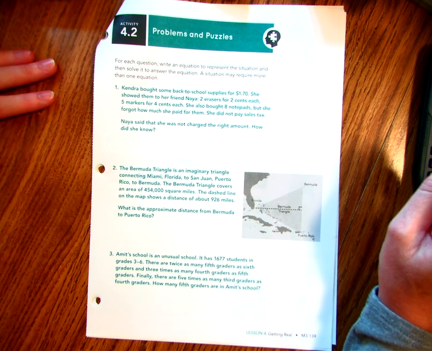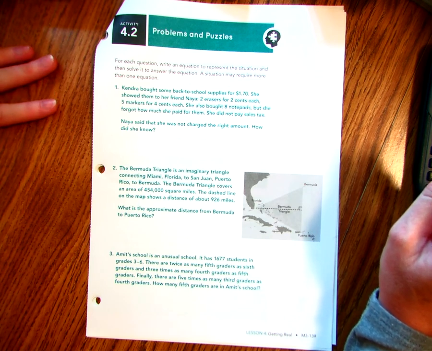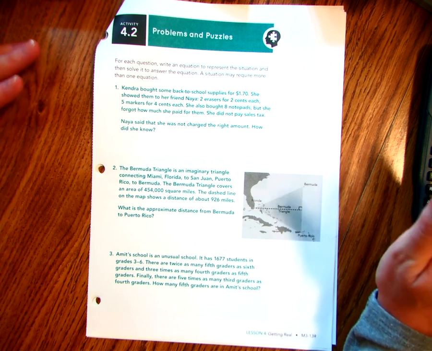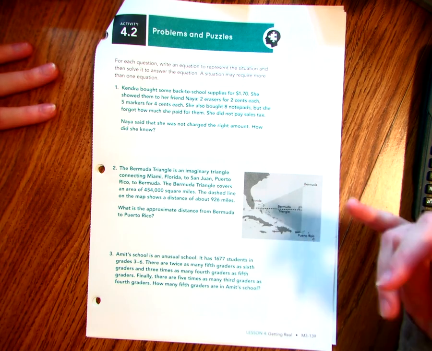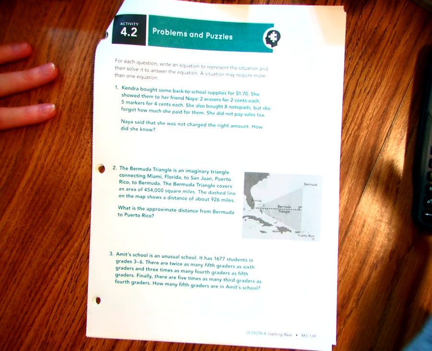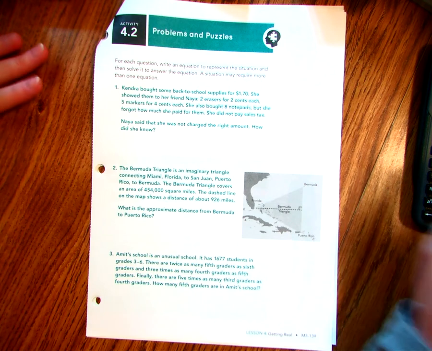It says for each question, write an equation to represent the situation and then solve it to answer the question. A situation may require more than one equation. So these are kind of lengthy word problems, and again, in the Google form, all you could answer was with a numeral response. You could not add units, you could not add your equation. All you could answer was with a numeral.